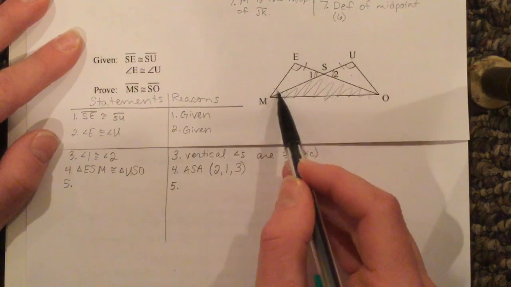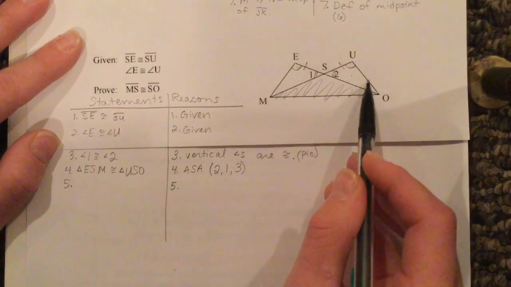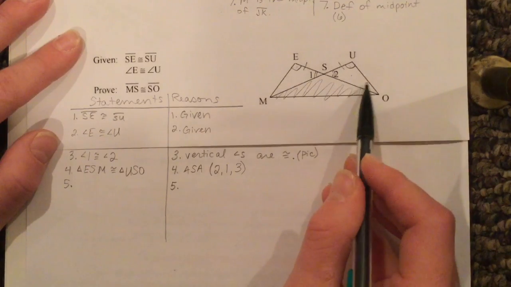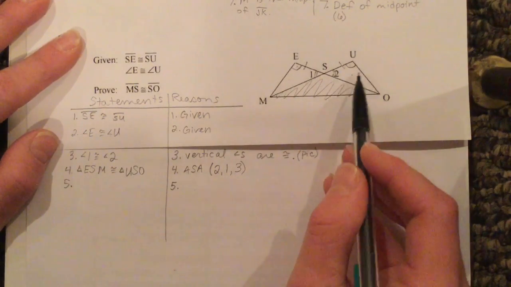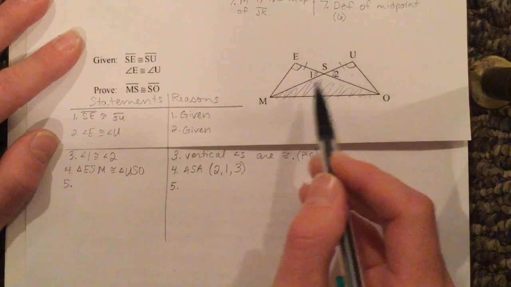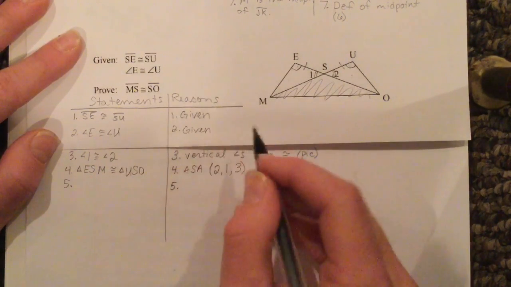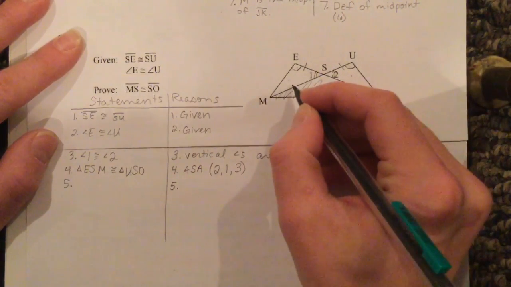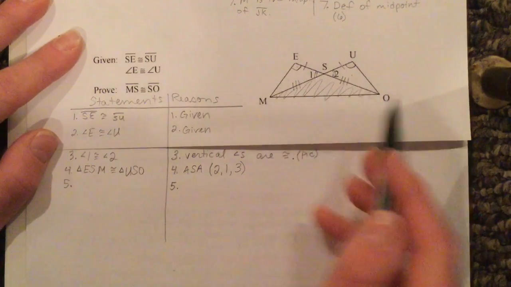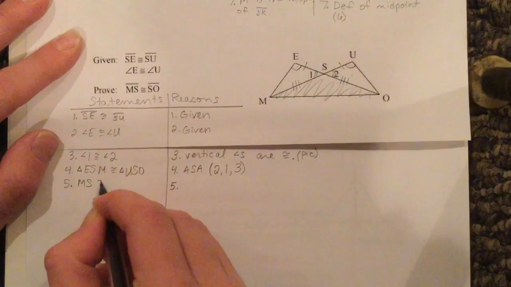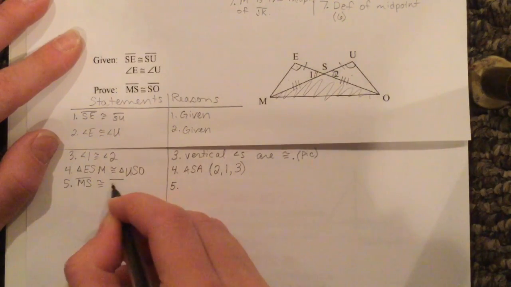So that would mean this angle right here, angle M, is congruent to this angle O right here. That would mean this segment ME is congruent to this segment OU. We're trying to prove MS is congruent to SO. So, mark that up. I know that's true. MS is indeed congruent to SO.